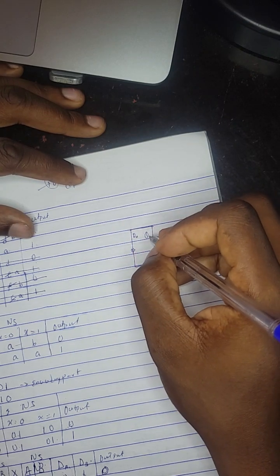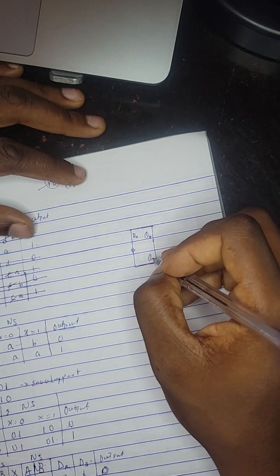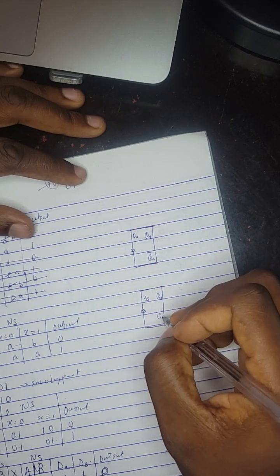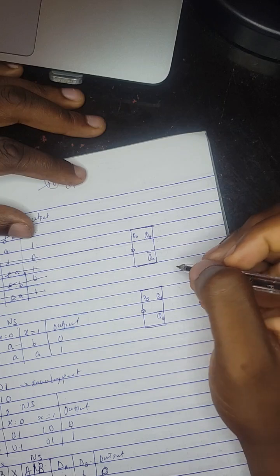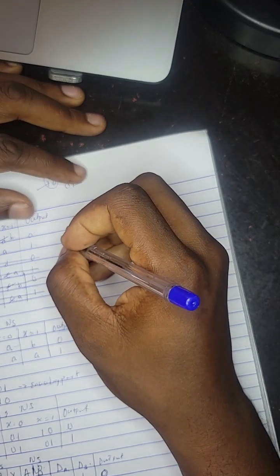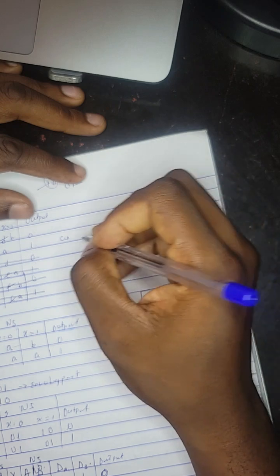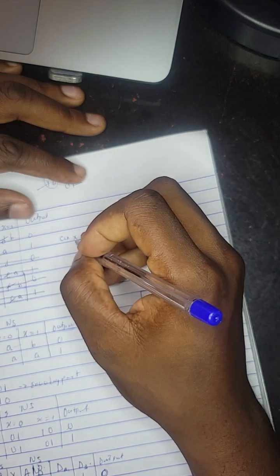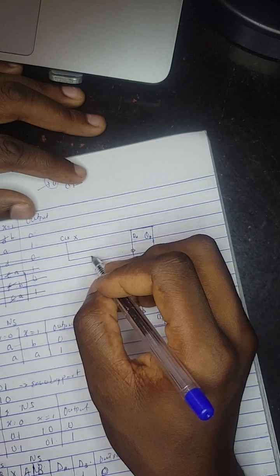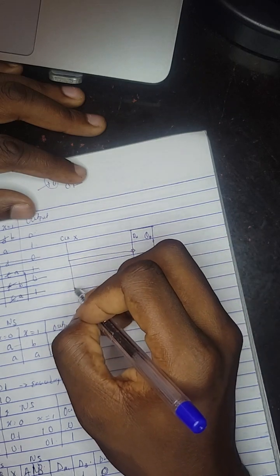We are going to need QA bar and QB bar. And so we are going to have a line for the clock and a line for the input X. For the clock, we are going to share this for them.